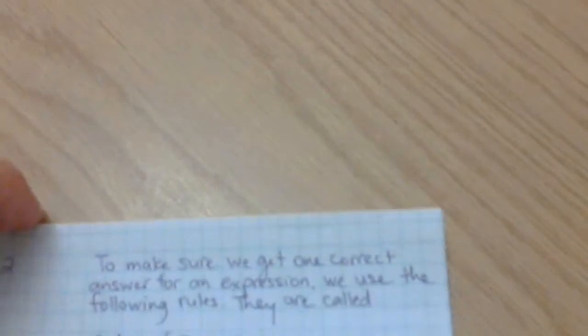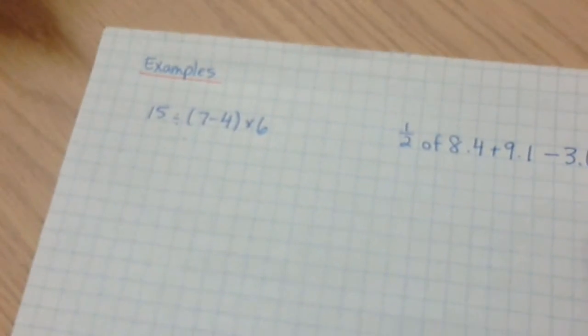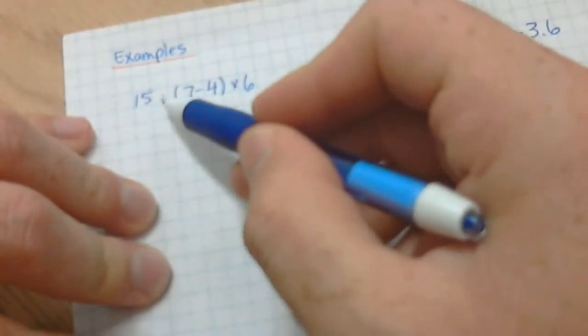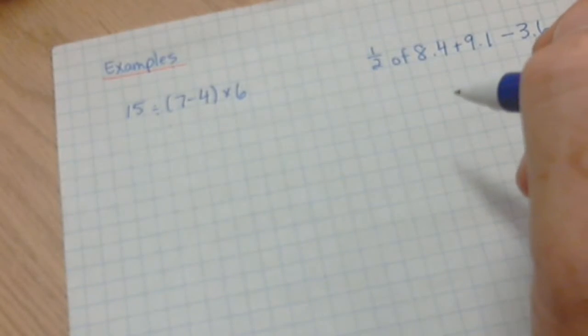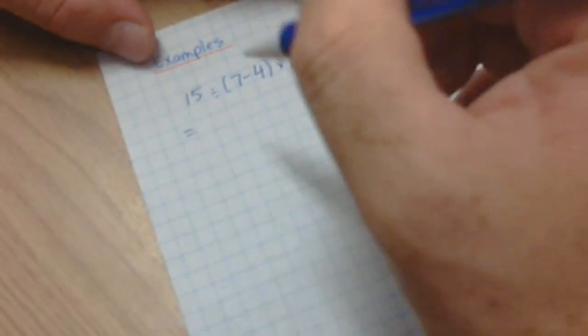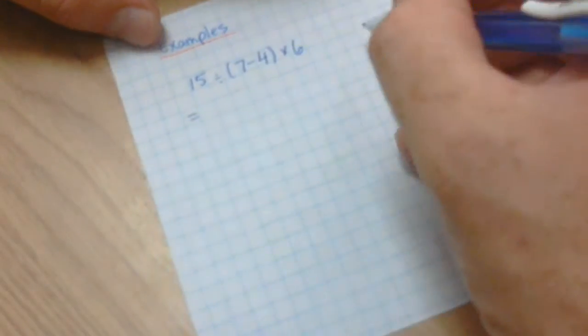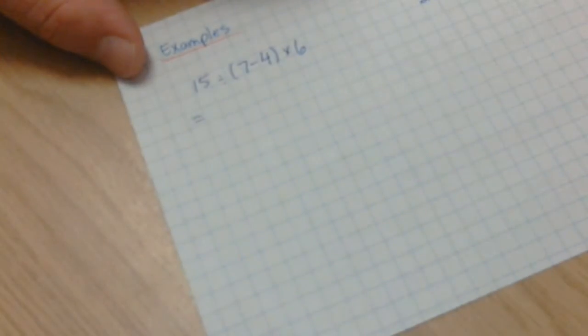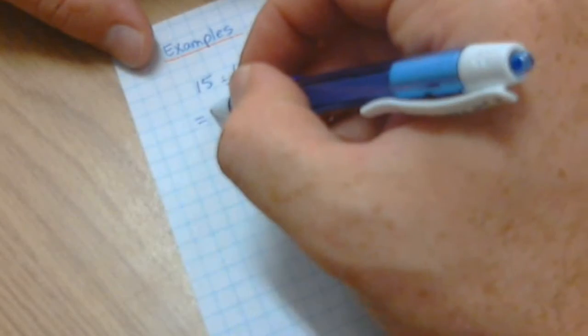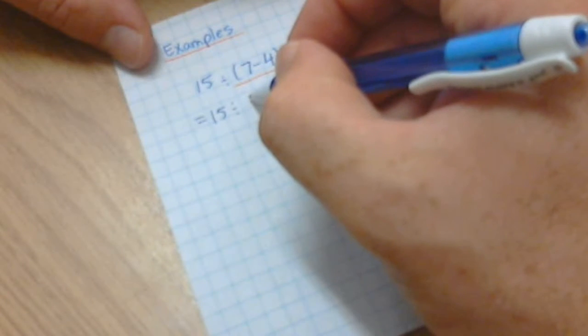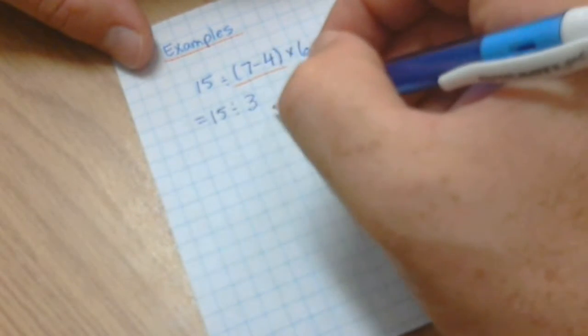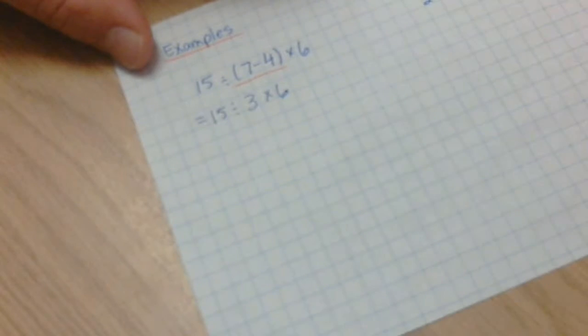We're going to move on and do just a couple of practice questions, so you can see some with brackets or the word "of". So here we have a problem. It's 15 divided by, and then in brackets, 7 minus 4, and then times 6. So, using the rules, I put an equal sign over here. The first thing that I'm going to be doing is the brackets, according to my order of operations. So 7 minus 4 is 3. So 15 stays the same, the divide sign stays the same, the 7 minus 4 gets done, and then the times 6 stays the same.